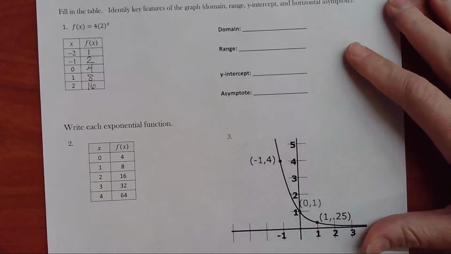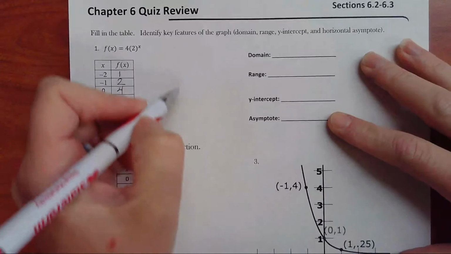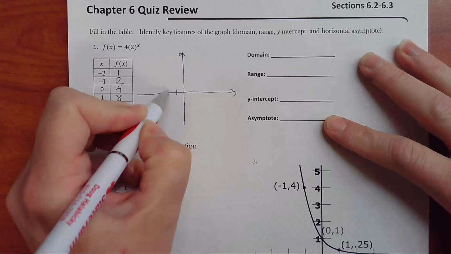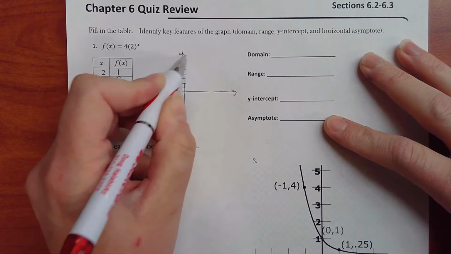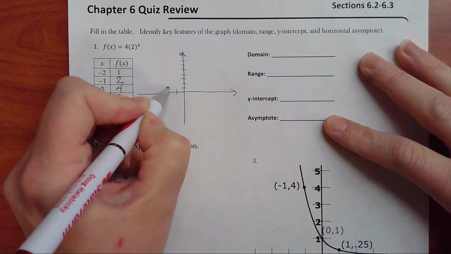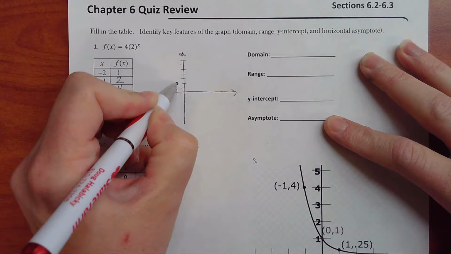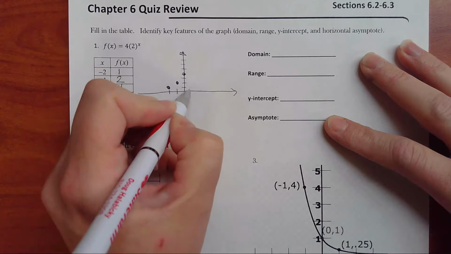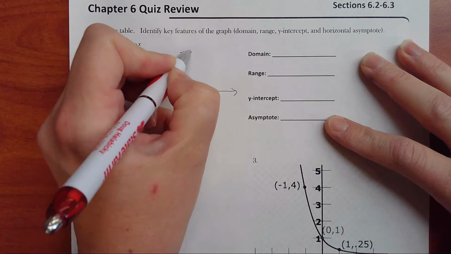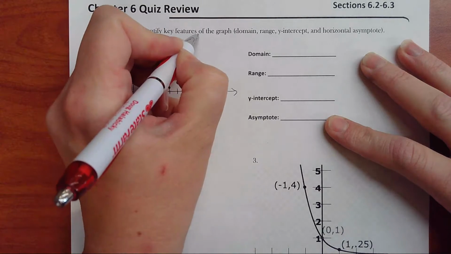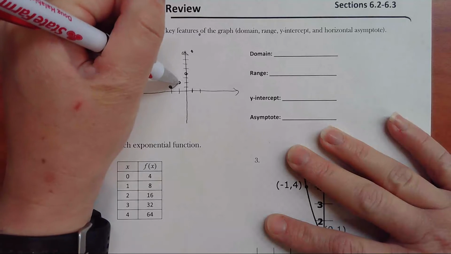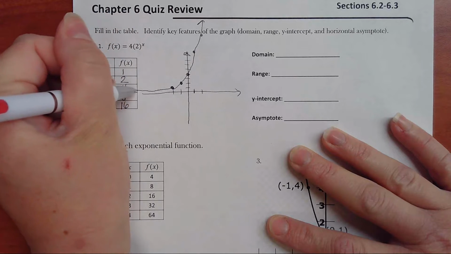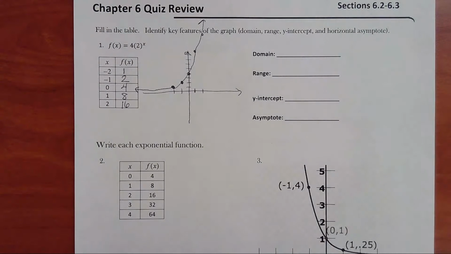Well, if you don't see a graph, you're probably going to want to graph one. So I'm just going to sketch this real quick. Let's see, -2, 1, -1, 2, 0, 4, 1, 8, and 2, 16 is going to be way, way, way up there. So the graph is going to look like this. It's going to go up, up, up. And then remember, when you are graphing these, it gets really close to the x-axis, but doesn't actually touch it.